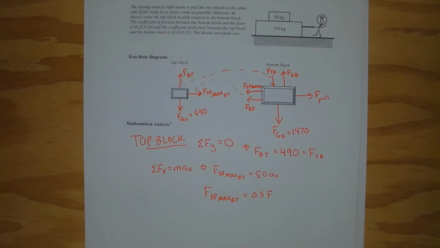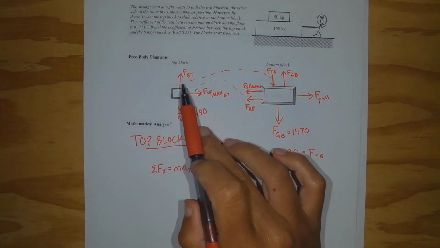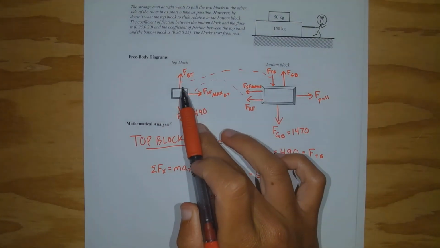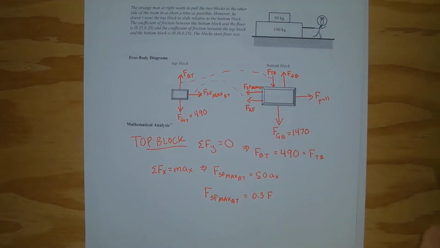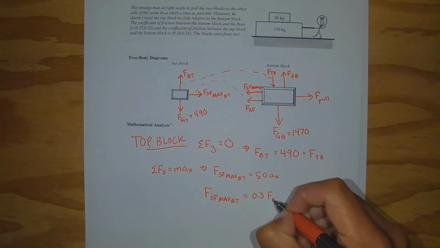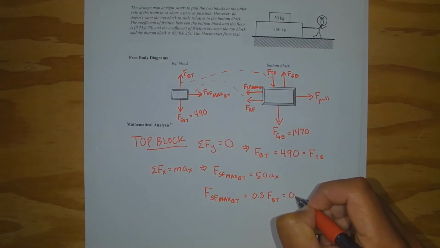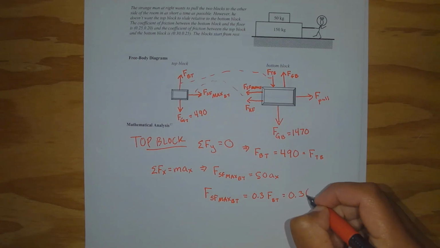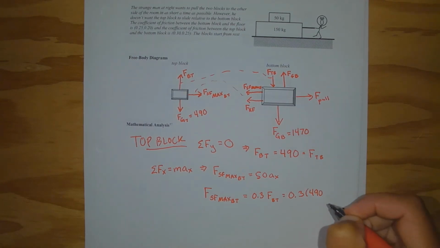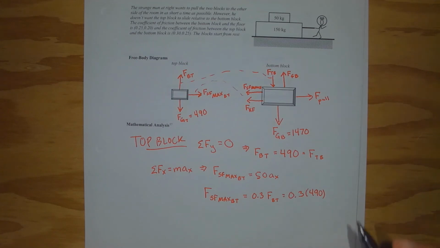We have friction between the floor and the bottom block. If we're looking for the friction between the bottom block and the top block, we want to use the perpendicular or normal force between the bottom block and the top block. So this is FBT, and that force is 490. And so for the maximum value of the force of static friction, we have 147.